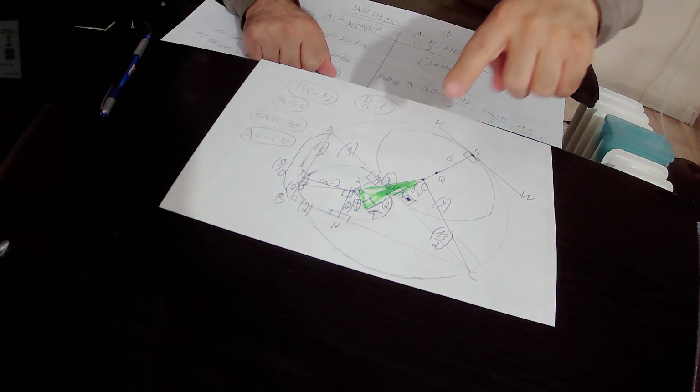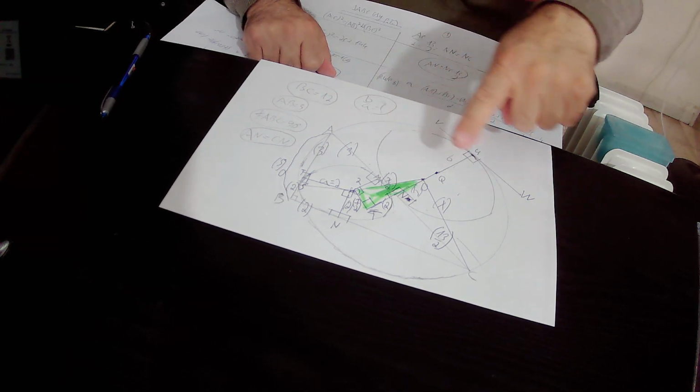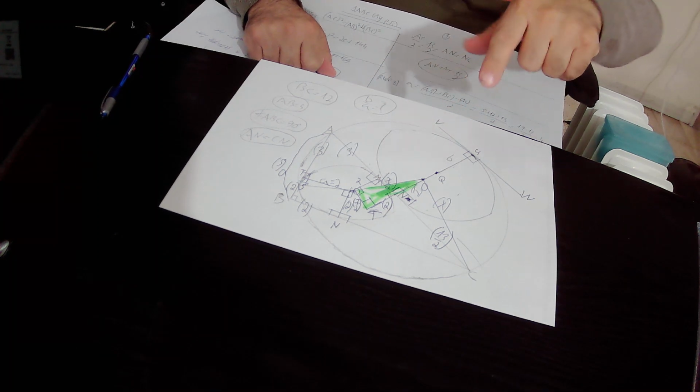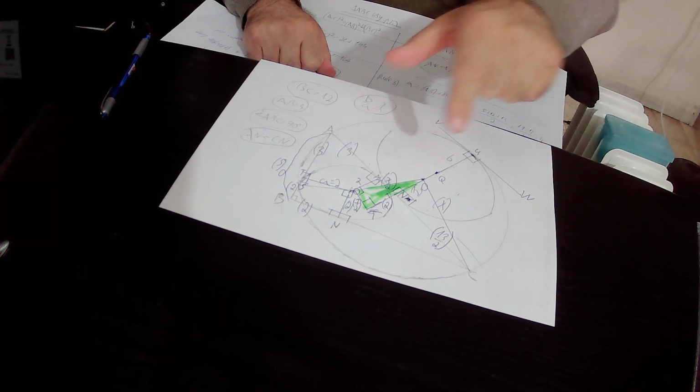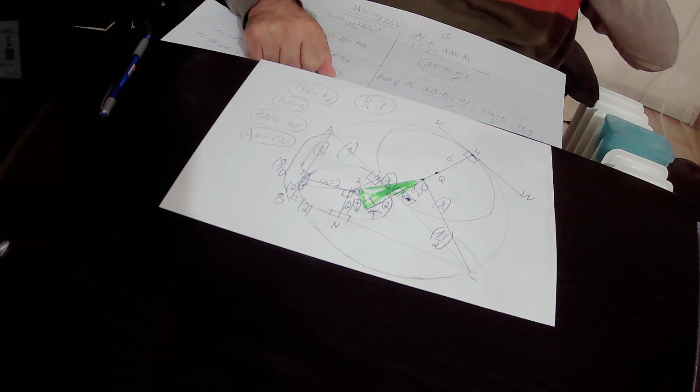At point N, the hypotenuse AC is bisected into two halves. The first half is AN and the second half is NC.